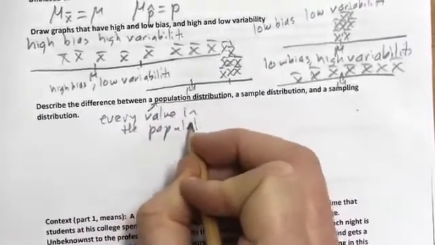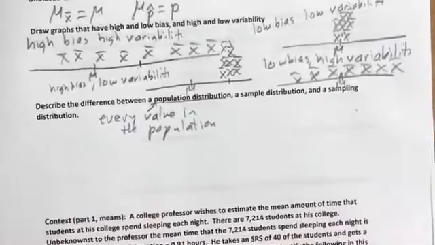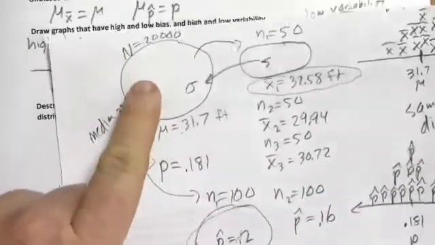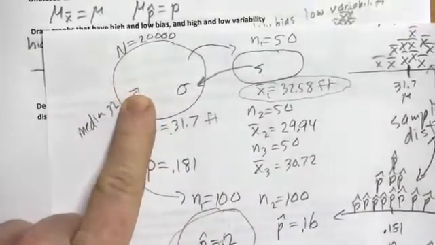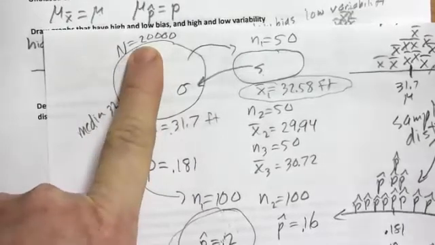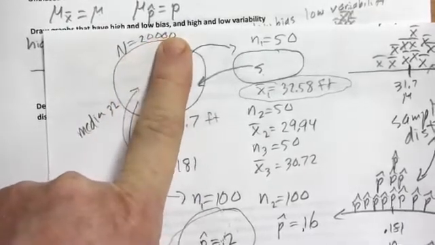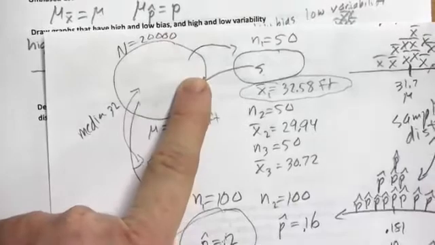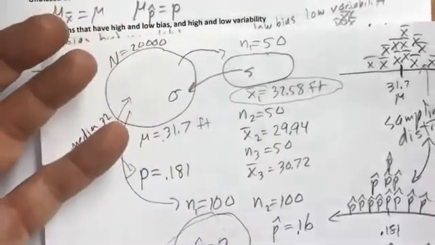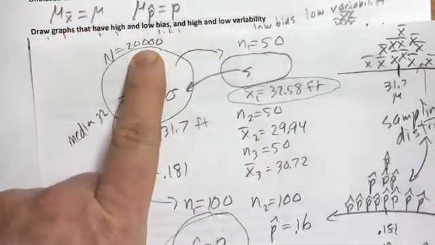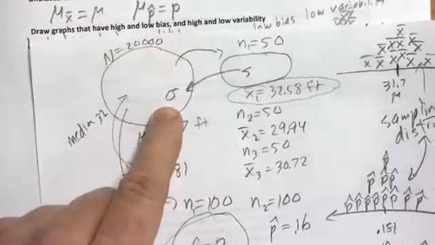And we're going to look at some examples to illustrate this. For this particular one, with the trees and the heights of the trees, the population distribution is the height of all 20,000 trees, those 20,000 numbers. A distribution is just a list of numbers. So a population distribution will be every number in the population, the height of all the trees.